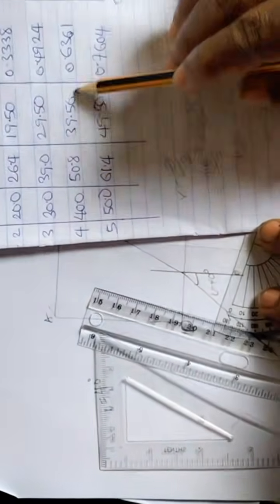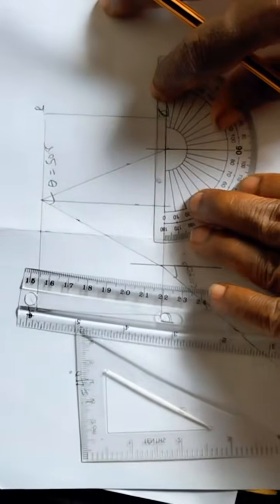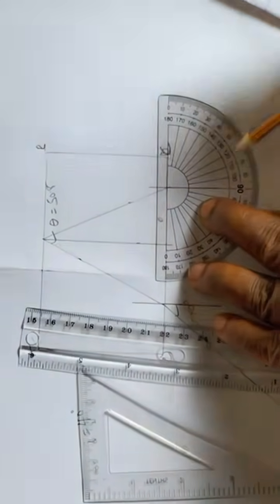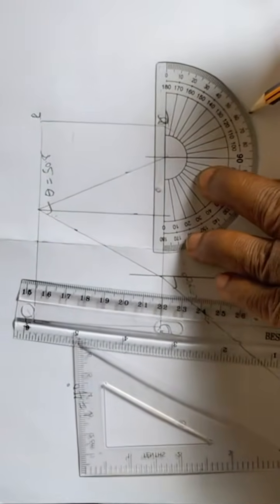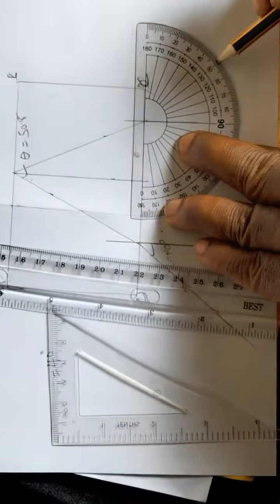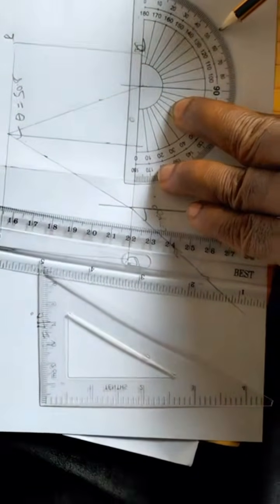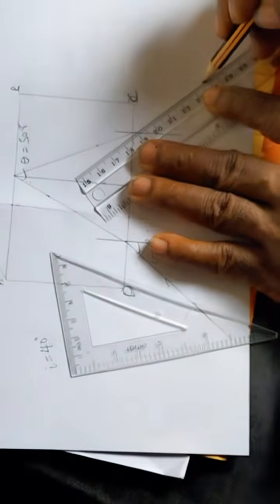The angle of emergence for this one is 39.5. So with my normal here, and covering the base, 39.5. 90 minus 50 is 40. 39 should be close to 40, which is the angle here. Then I'll move this to create my emergent ray.